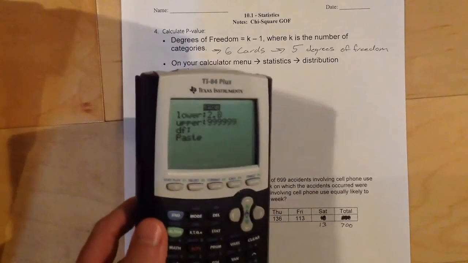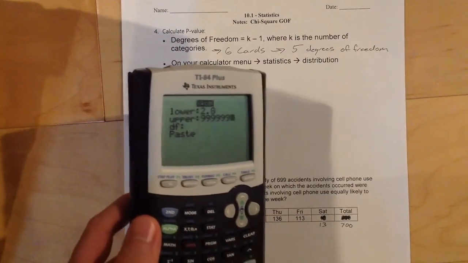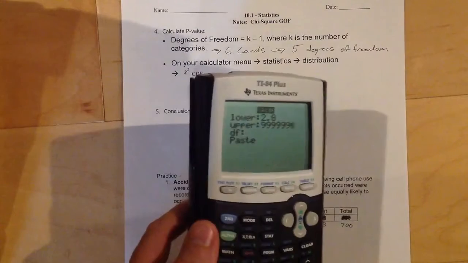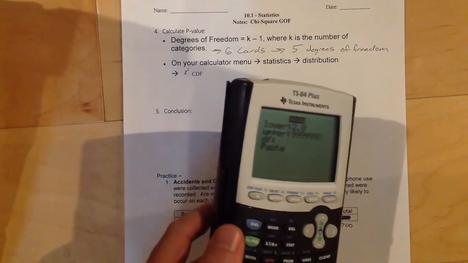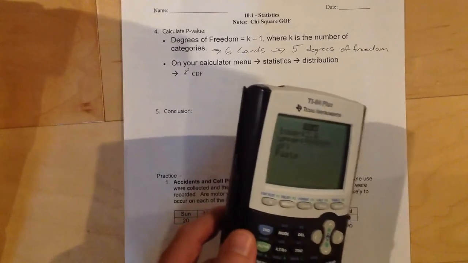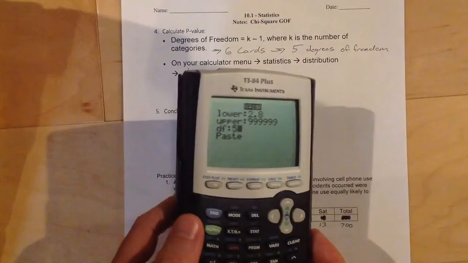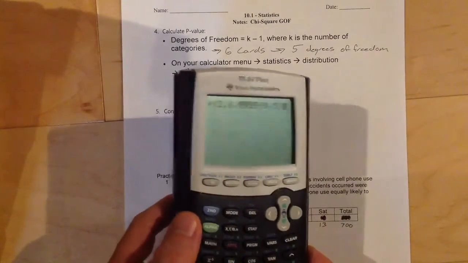So what's nice about these is you don't really have to think about whether to go to negative 999 or positive 999. There is no negative 999. Remember, this distribution has that hard stop at 0, and it can't go any lower than 0. And then our degrees of freedom were 5, which again is 1 less than the number of categories. We had 6 categories.